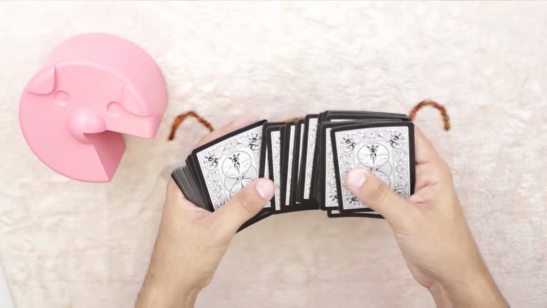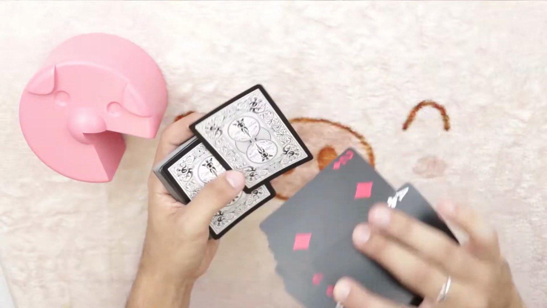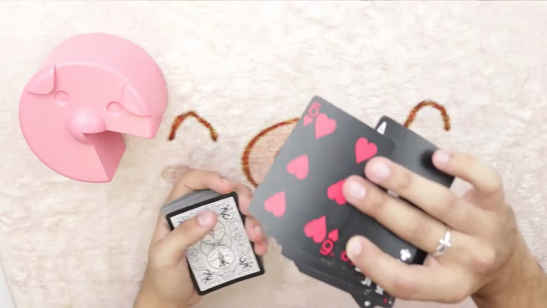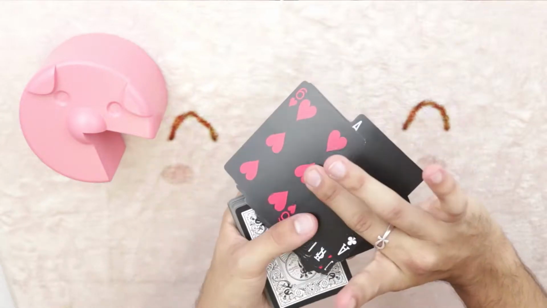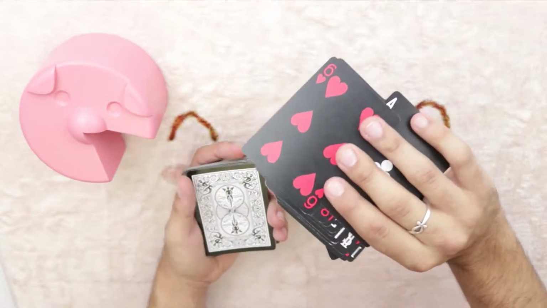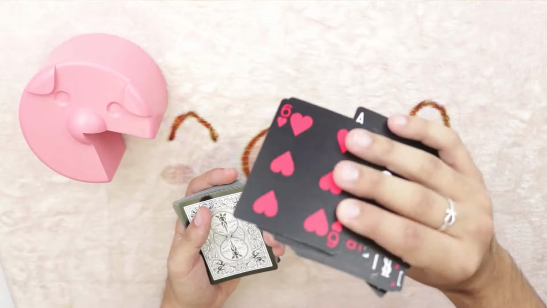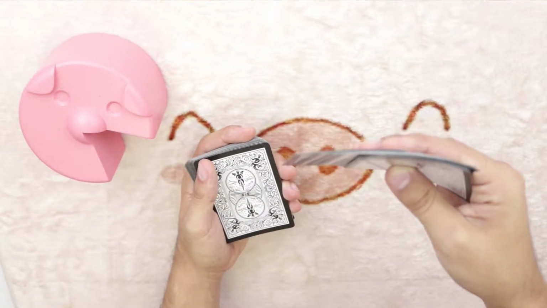But with the Solomon slider principle, what's happening is that we're going to put the card on top of the card that we have previously called. So notice the Ace of Clubs here is a card that we previously called. This is the card that the spectator touched. So it's going to be a 6 of Hearts that's going to get shown to them.